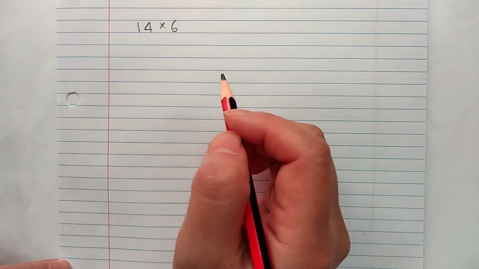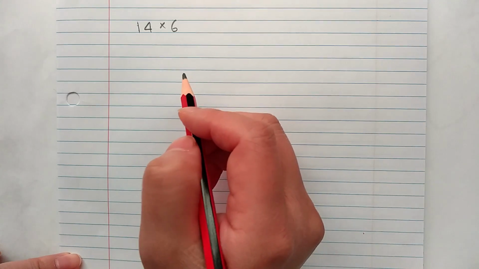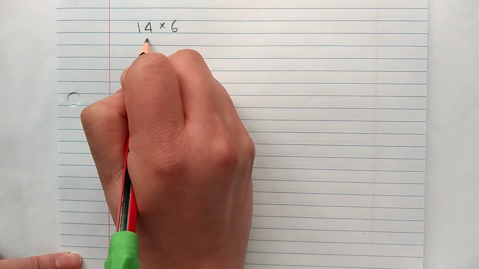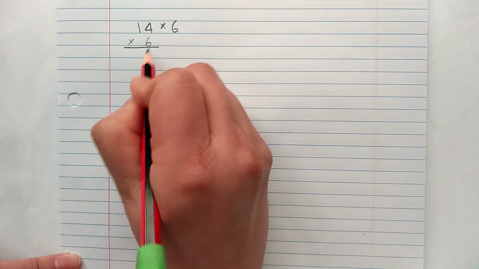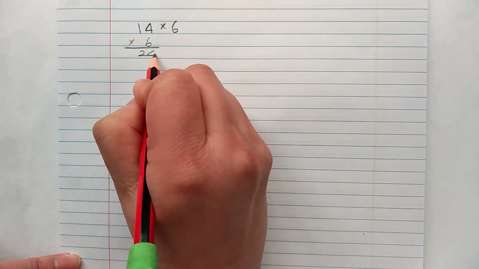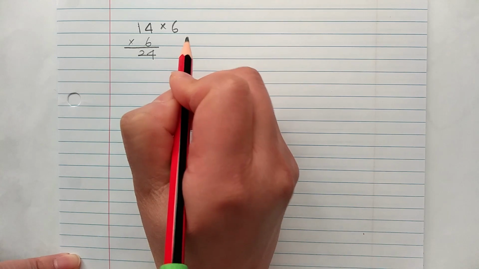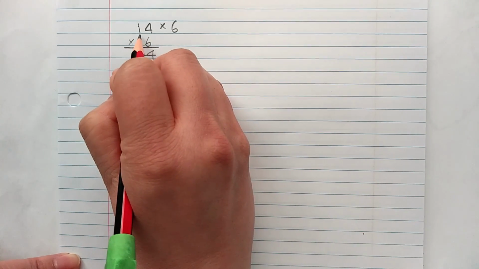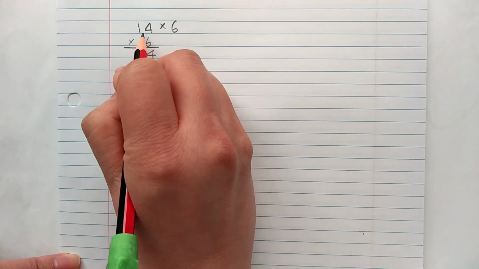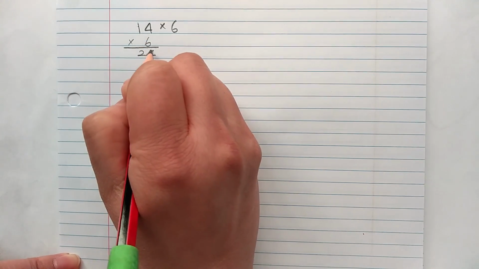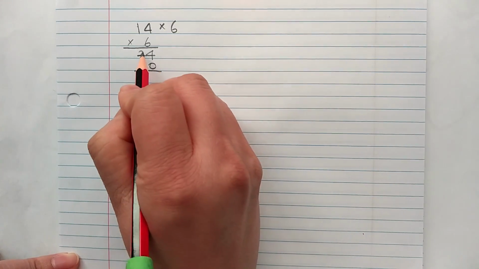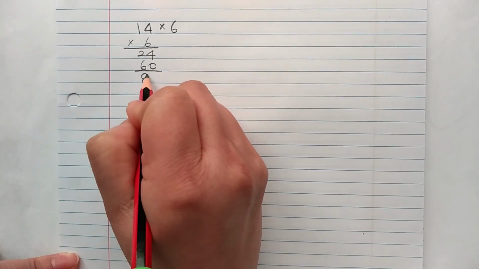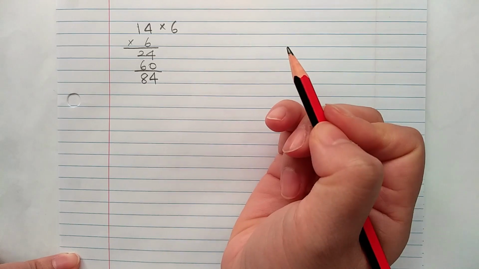Back in the days when you are doing two-digit multiplications, you would do long multiplications like this. 6 times 4 is 24, and 6 times 1 is 6. But instead of 6 times 1, this 1 here is actually 10. So 6 times 10 is 60. You add these numbers together, and it is 84.